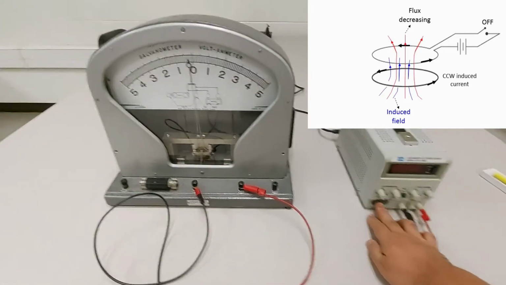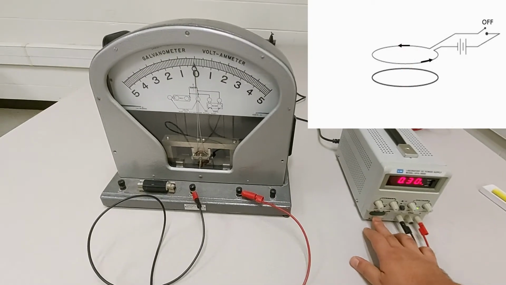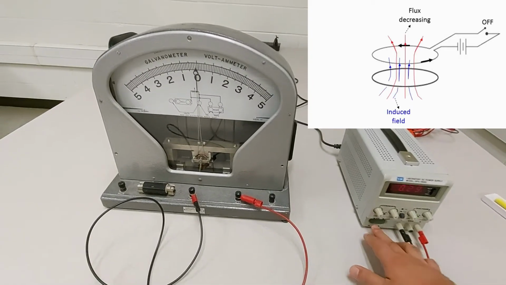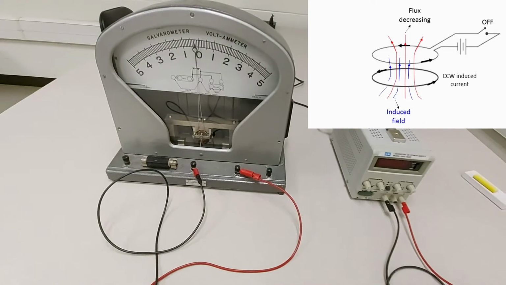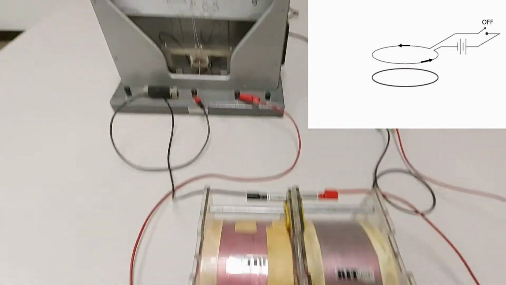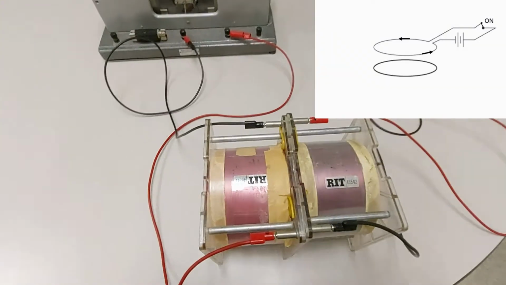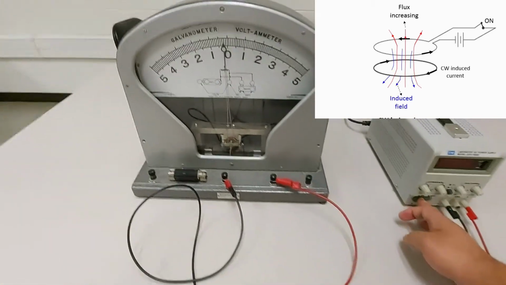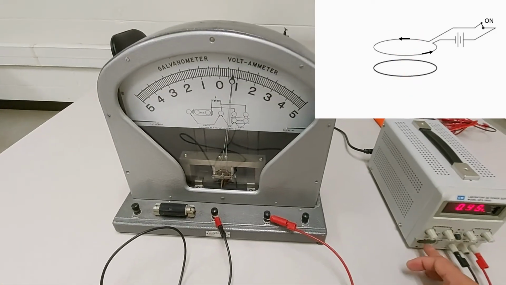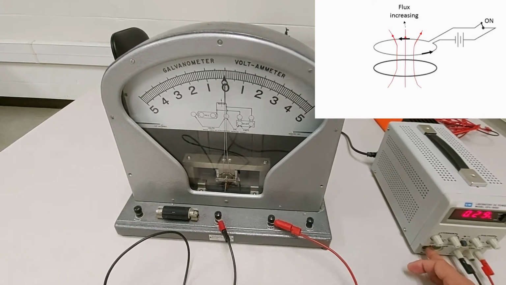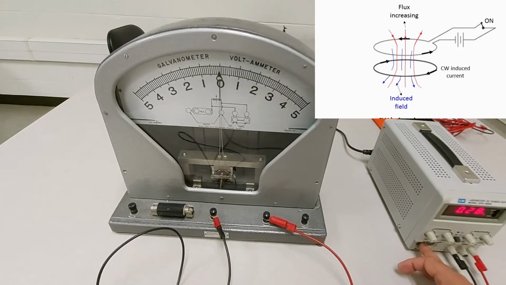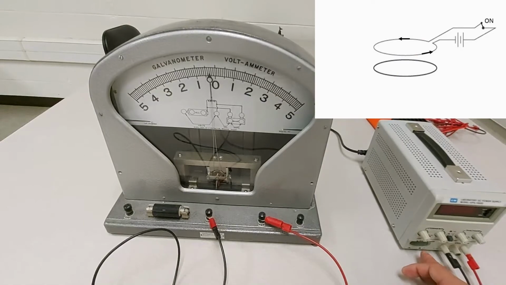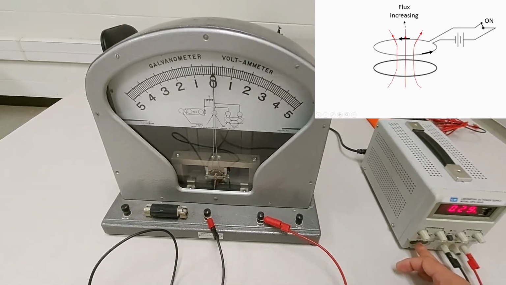You see a tiny deflection, right? But if I bring this close, they are still physically insulated, right? But now you expect more deflection. See here, one side. But when I turn the switch off, you see deflection in the opposite direction. That's what we expect.